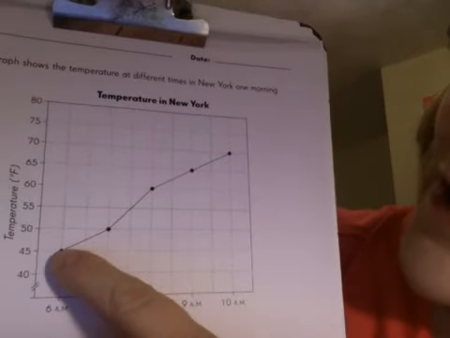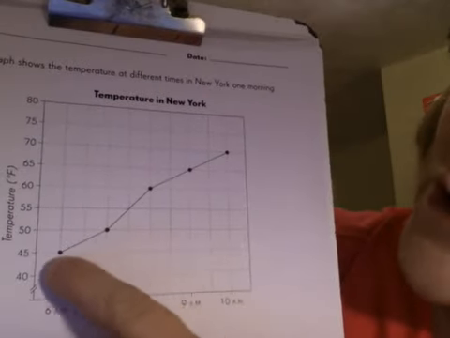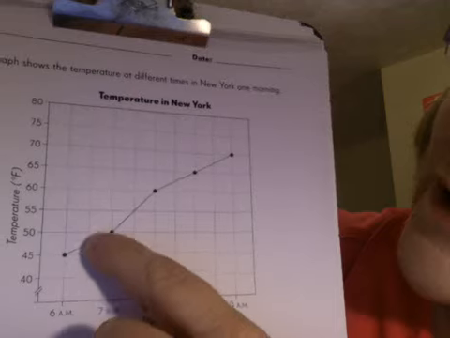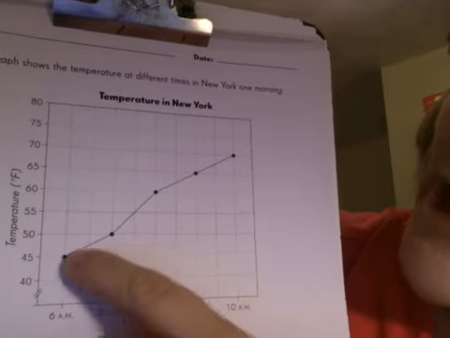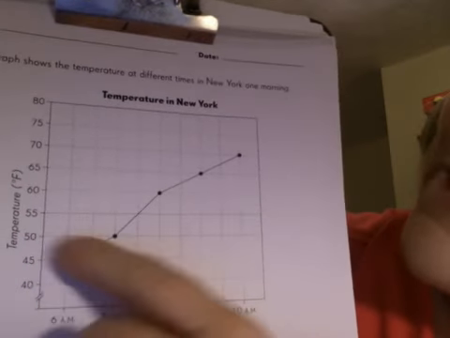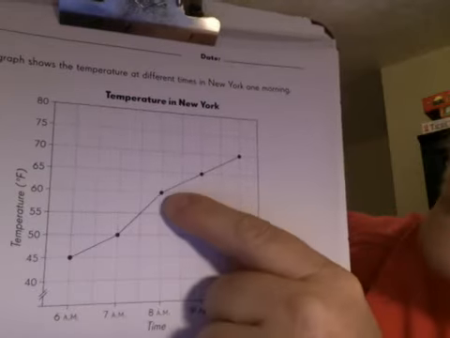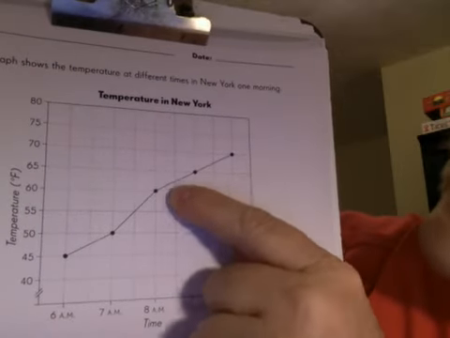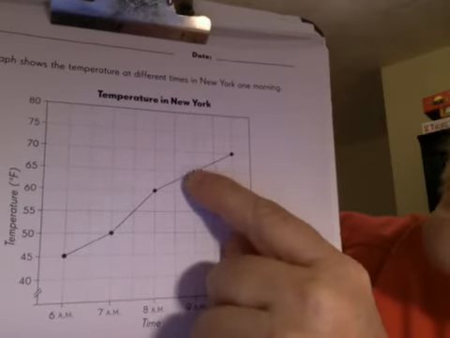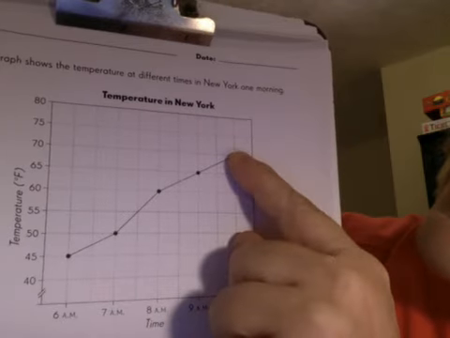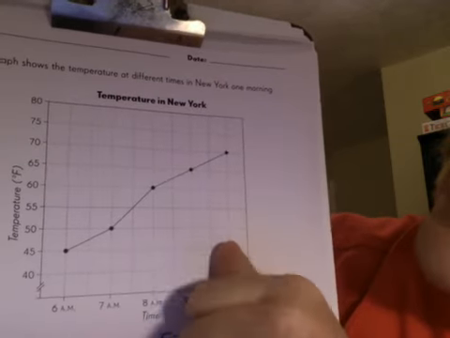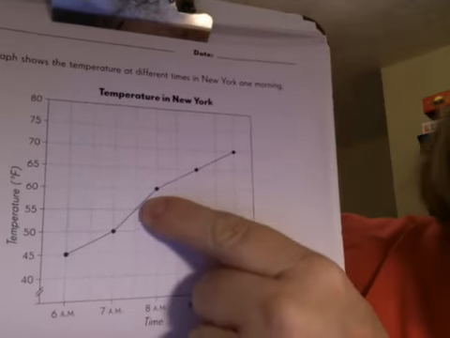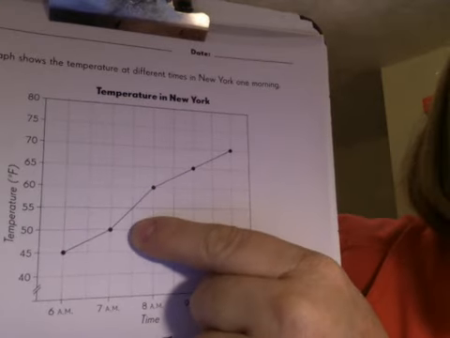From here to here, it went one full square. From here to here, it went from 45 to 50. The same is true on here. It went from 60 to 65, and then from 65 to 70. So those are 5 each. But this one, if you notice, is more steep.